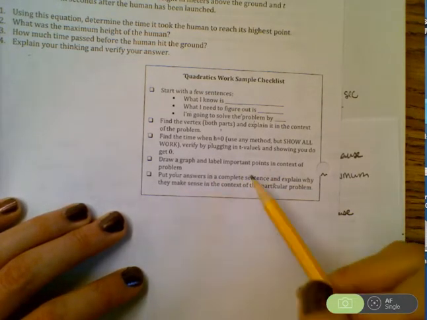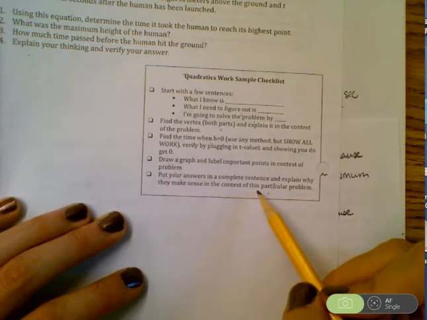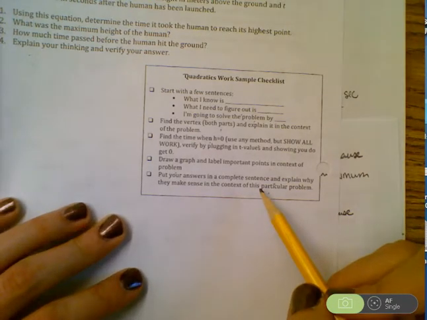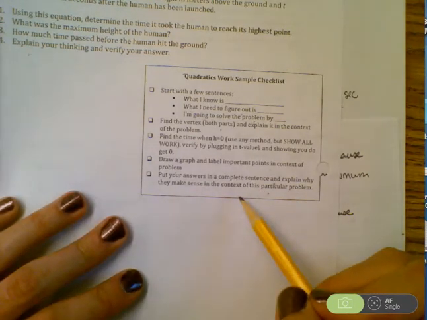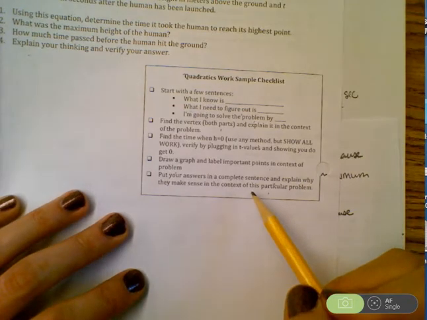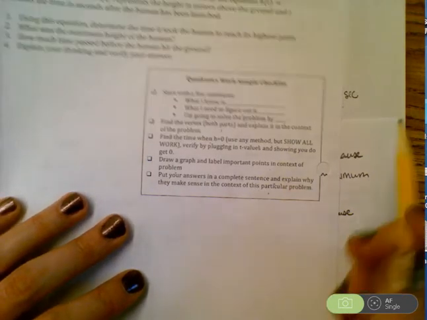That's a really important part of a work sample, and that's what people mostly don't pass because of. It's because they didn't go back and they didn't check their answers and they didn't talk about whether their answers make sense.